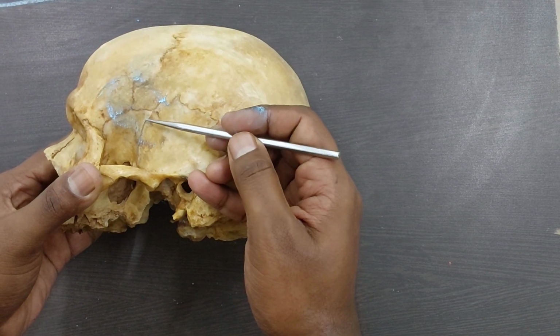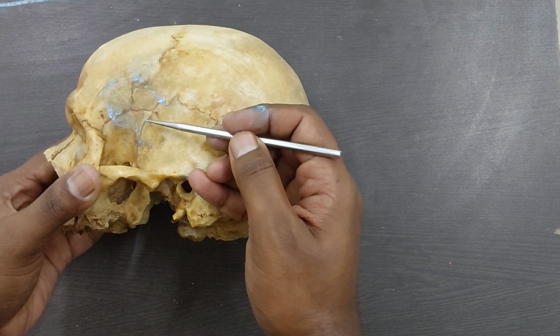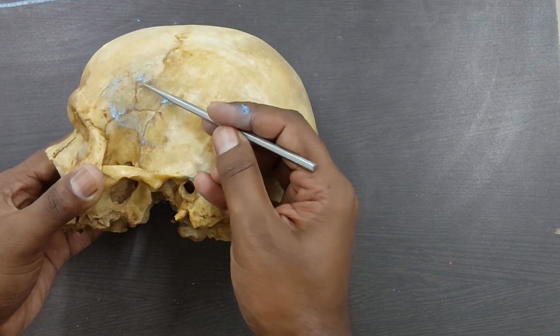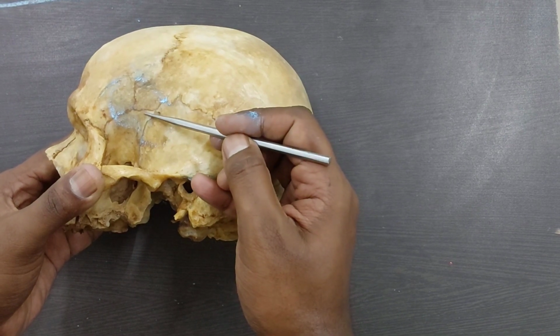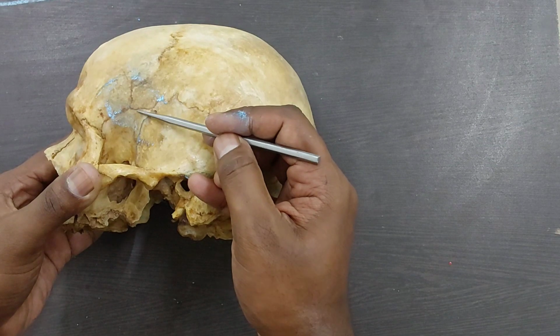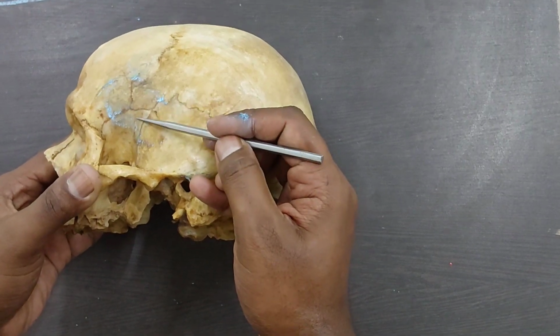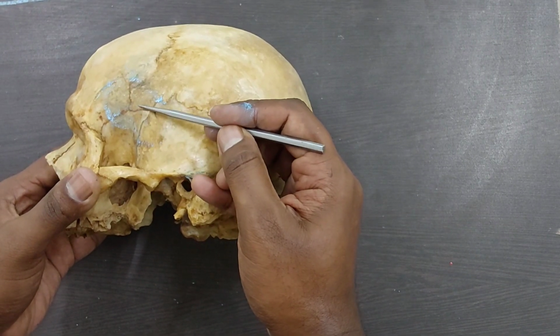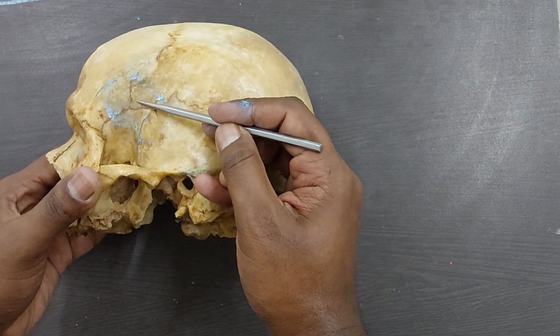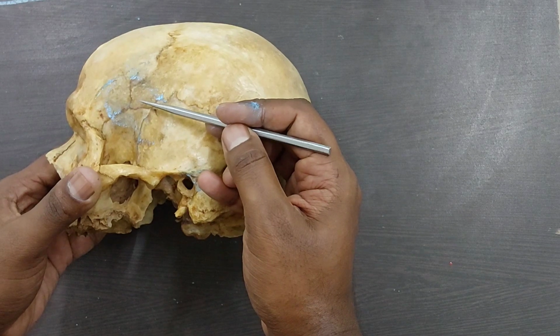And one more important structure is present, the stem of the lateral sulcus. These two important structures are situated deep to this pterion. Any injury or trauma to this pterion affects these structures. Trauma to this area leads to rupture of the middle meningeal artery and leads to extradural hemorrhage. Remember this point.